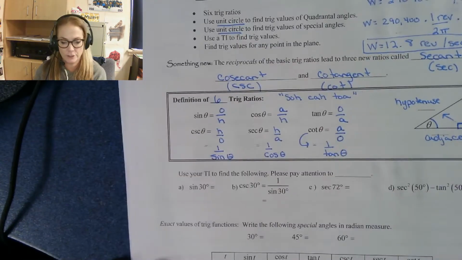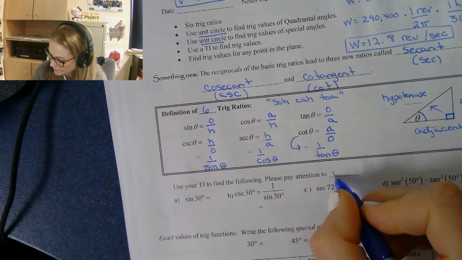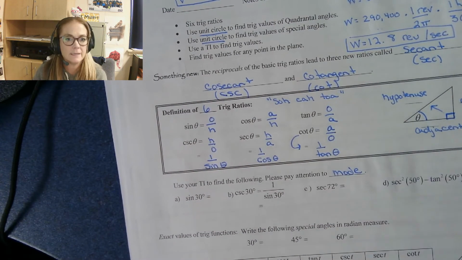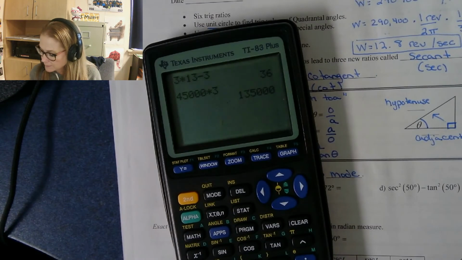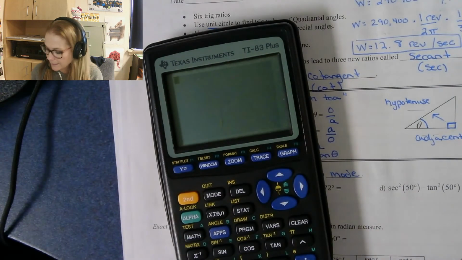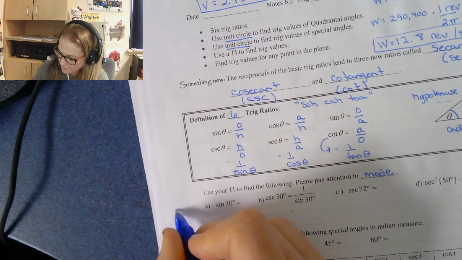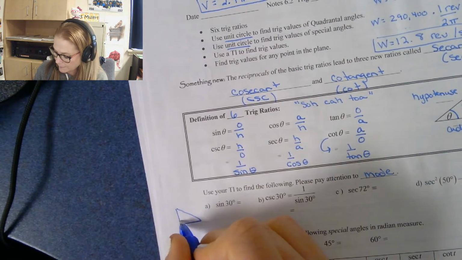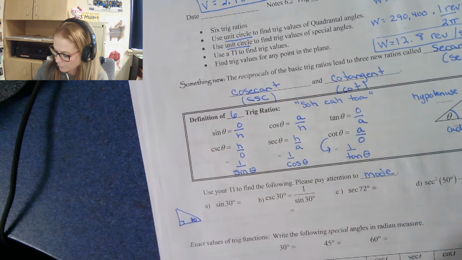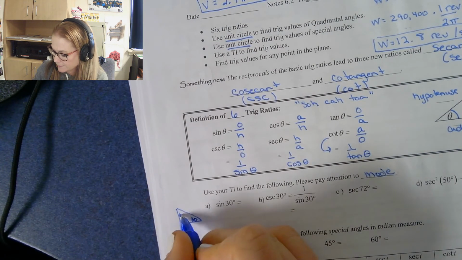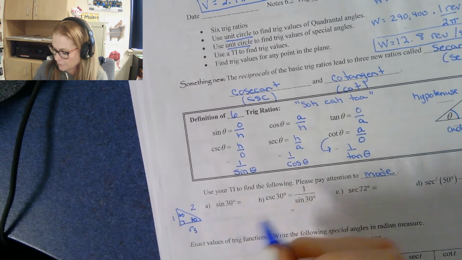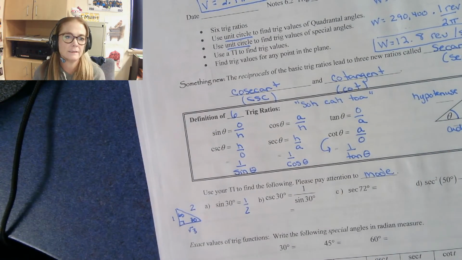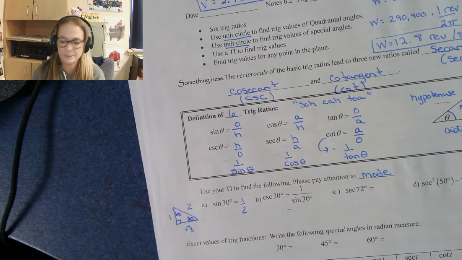Pay attention to your mode. We are in degrees right now. We've learned about radians, but right now we're in degrees. So the sine of 30, we're just going to plug that in. And sine of 30 is going to be, just real quick, there's 30, there's 60, okay, 1, 2, and root 3. Sine of 30 is something you're going to know, 1/2. That's something you're going to know off the top of your head very soon.